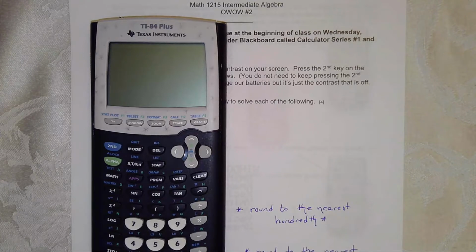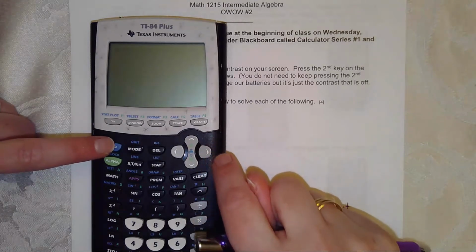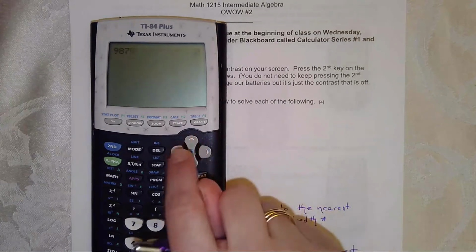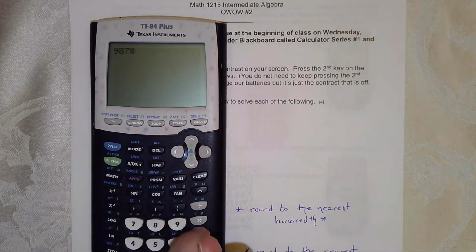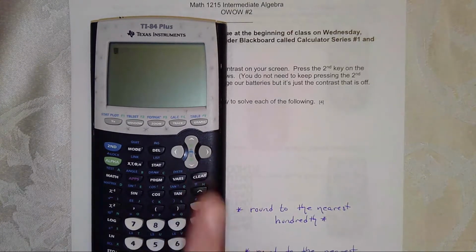And so sometimes people think they need a battery change when they don't. So I'm going to turn my contrast back up. So you just hit second and then the upward arrow, and then you can make it as dark or as light as you want. Okay, so that's the contrast button. So when people go, oh, I need new batteries, I'll always ask, did you check your contrast?